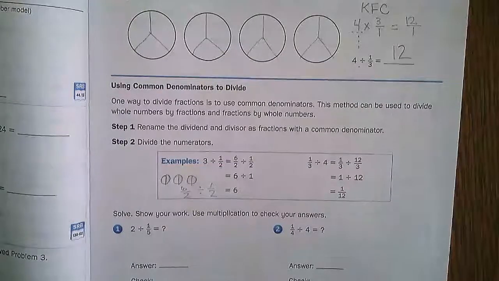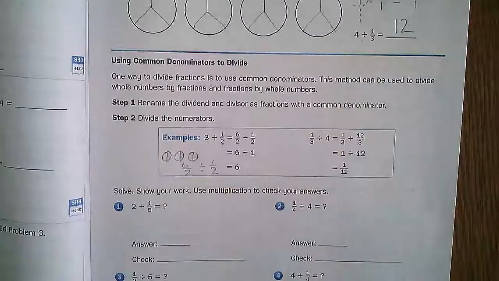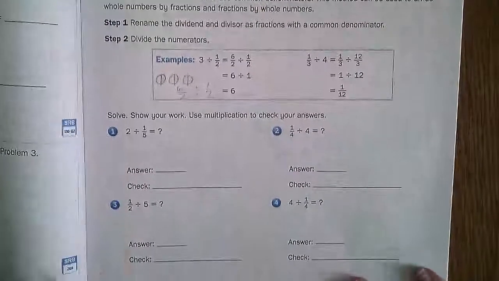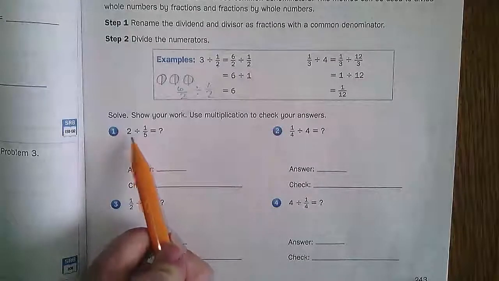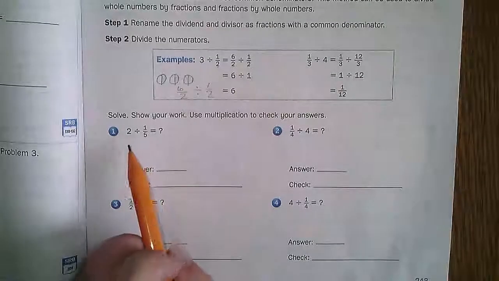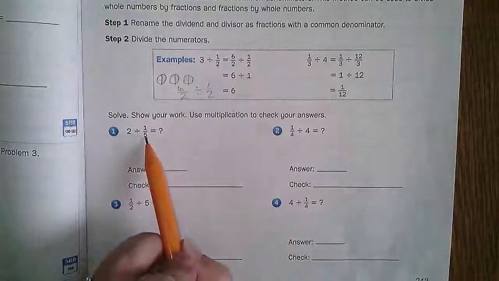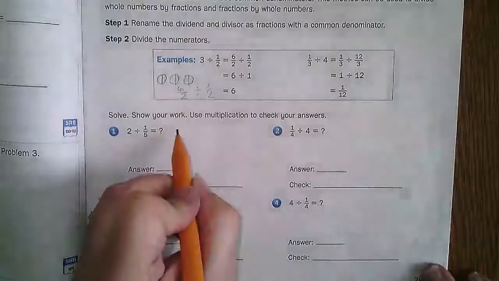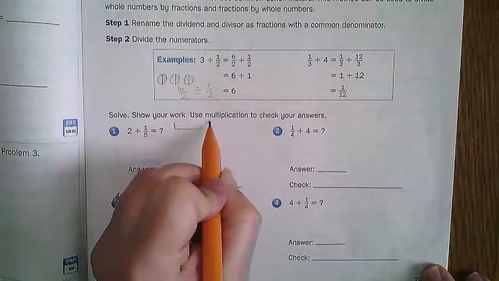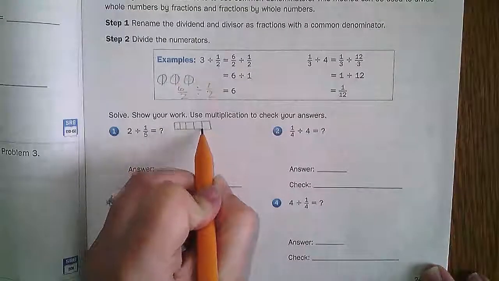Okay, so rename the dividend and divisor as fractions. So let's look at number 1. I'm going to take this 2, and instead of reporting it as a whole number of 2, I'm going to turn it into a fraction. And I'm going to divide it into fifths. So I'm going to take here 1, 2, 3, 4, 5.